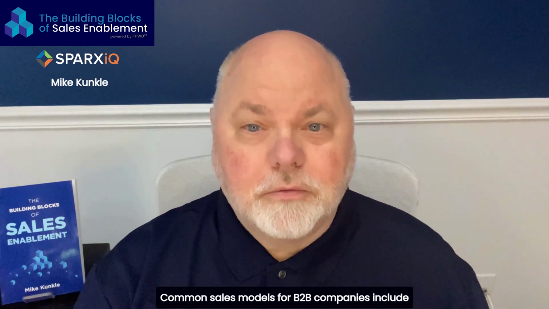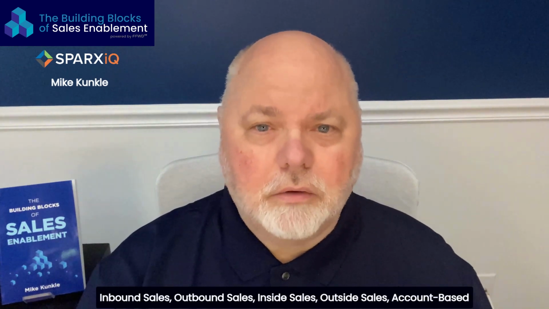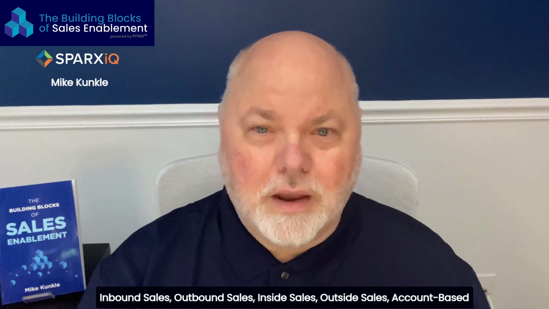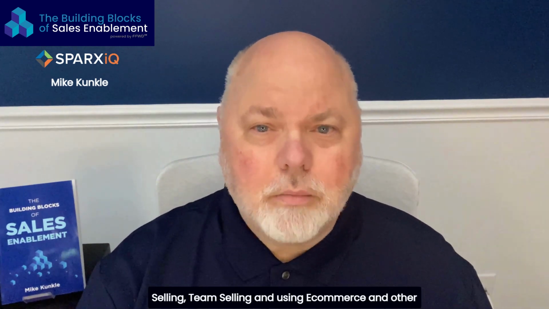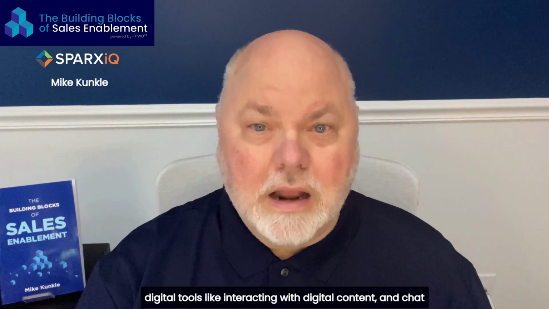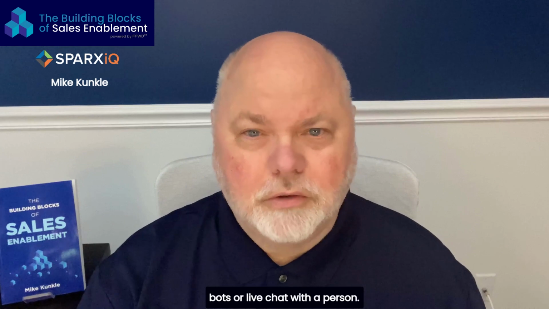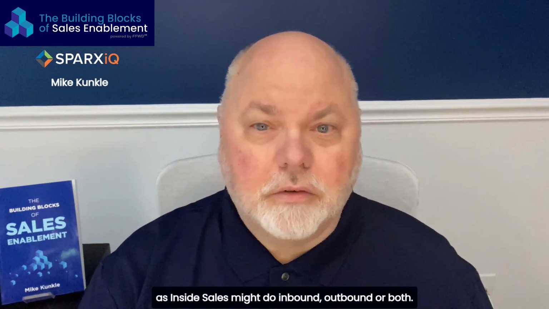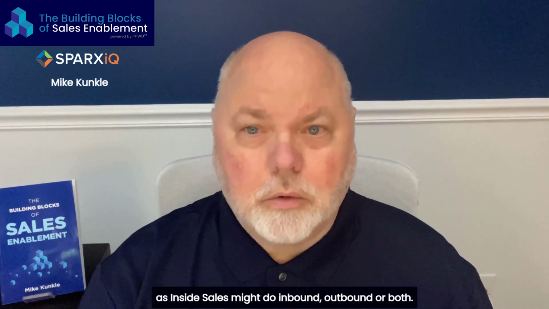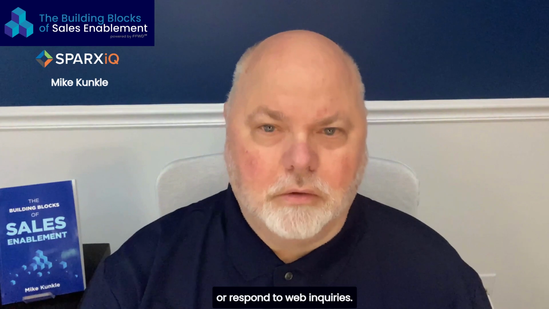Common sales models for B2B companies include inbound sales, outbound sales, inside sales, outside sales, account-based selling, team selling, and using e-commerce and other digital tools like interacting with digital content in chatbots or live chat with a person. And there's often a blend of those things, such as inside sales might do inbound, outbound, or both. They might pick up the phone or respond to web inquiries.